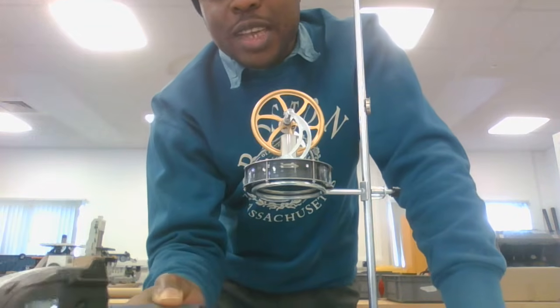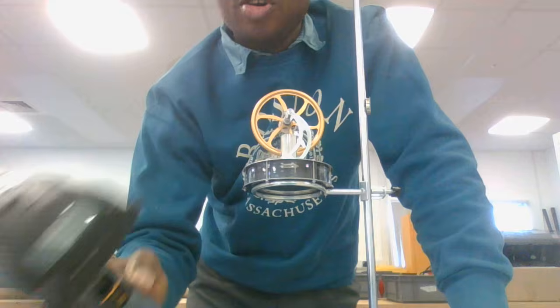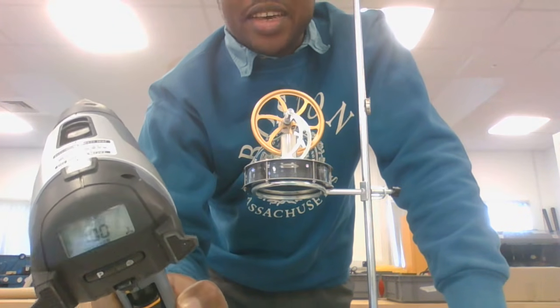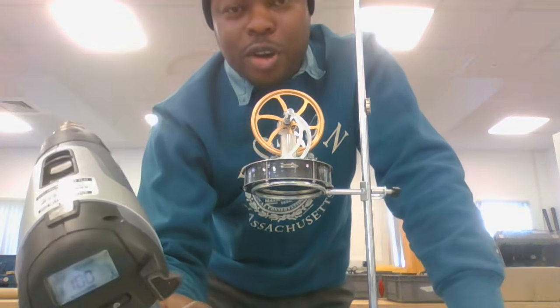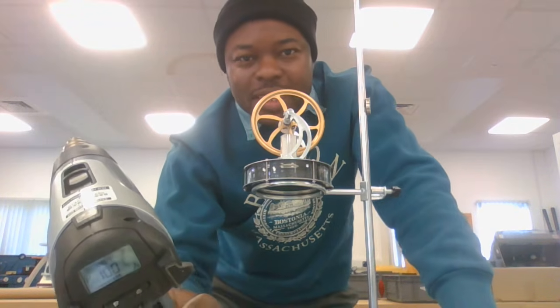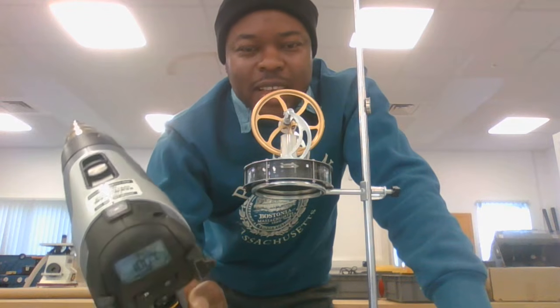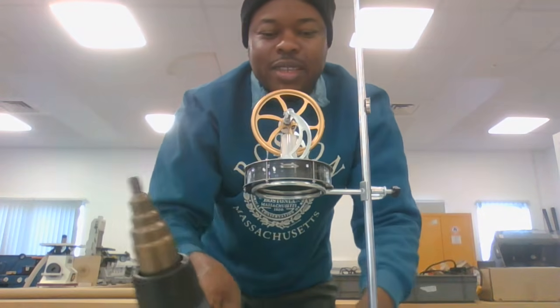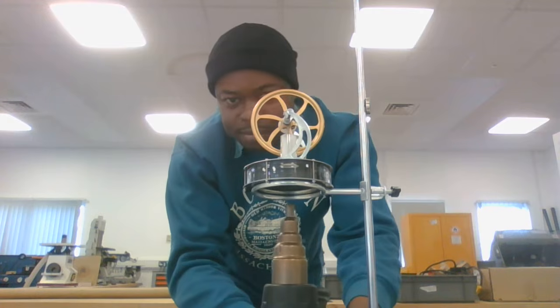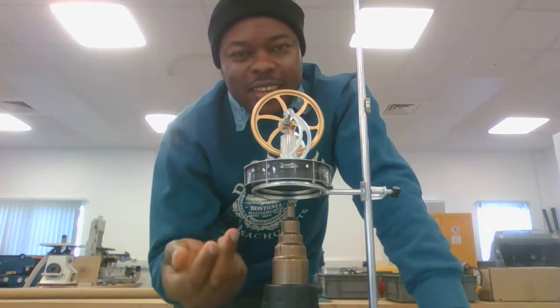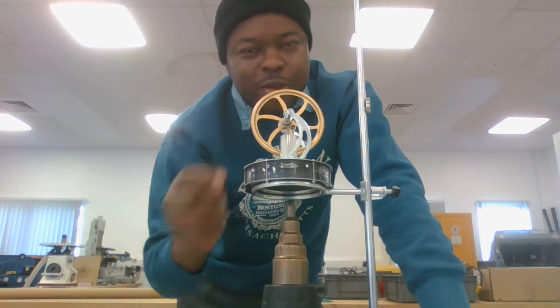Now, to start our experiment, we set the temperature at 100 degrees Celsius. So this is the temperature of the high temperature reservoir or the hot reservoir. It's set at 100 degrees Celsius, and we'll place it appropriately so that it delivers heat to the heat engine.